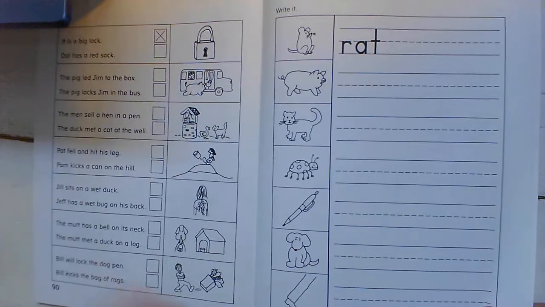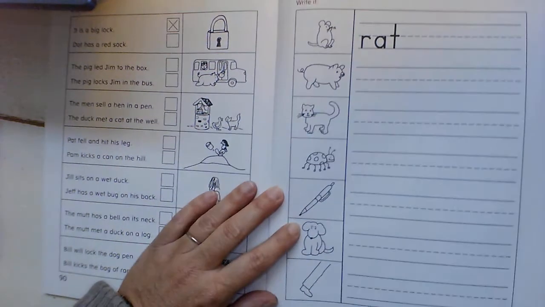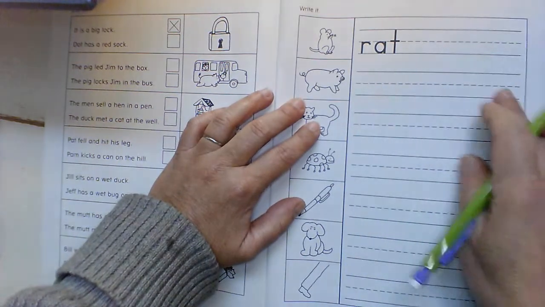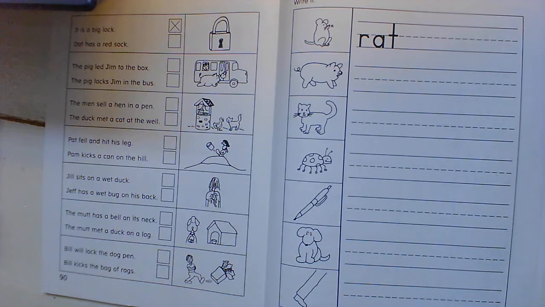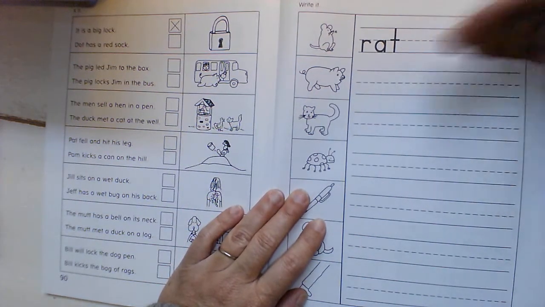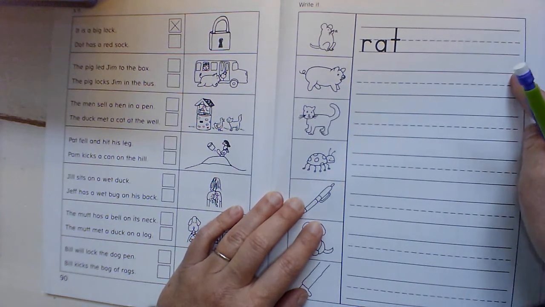Over here, look at the picture and then write the word. Okay, so you'll see this has three lines, not just our double lines. And the way you'll use those lines is you can just pretend the top line's not even there if you want and use these as double lines. But that top line is telling you the place to start.